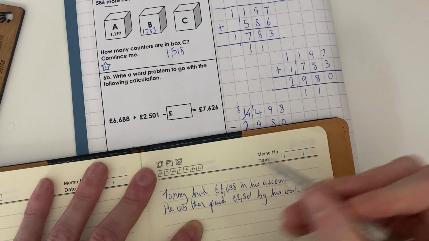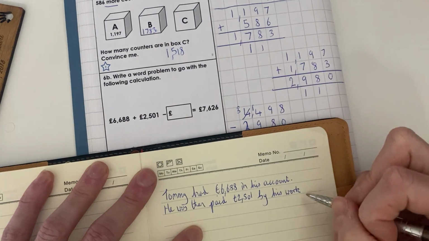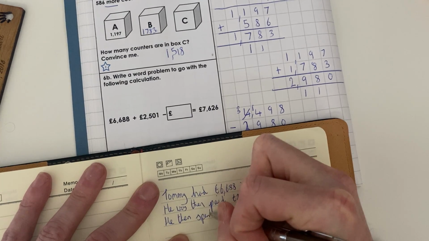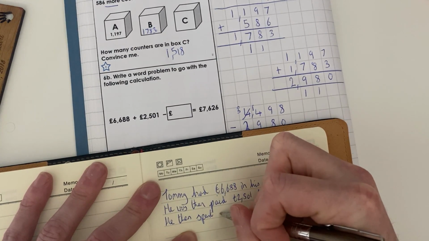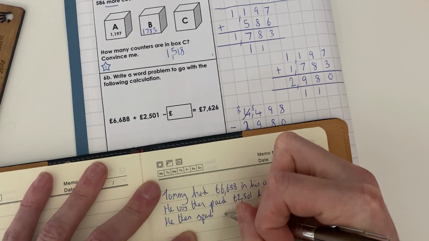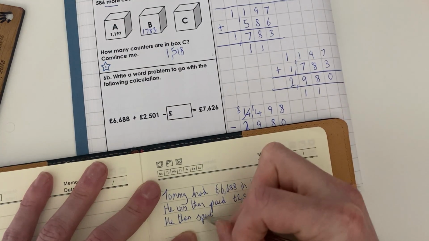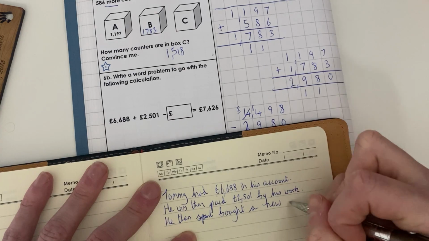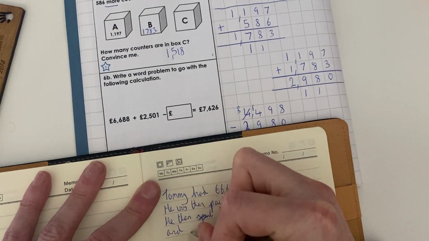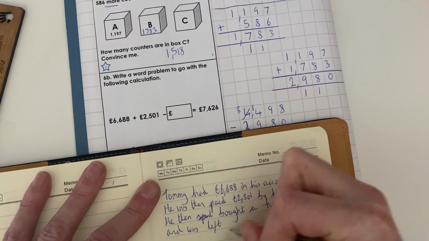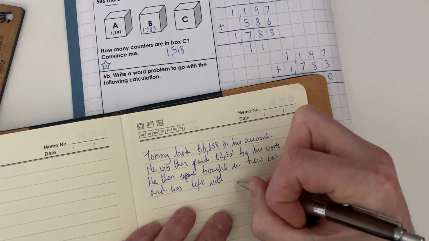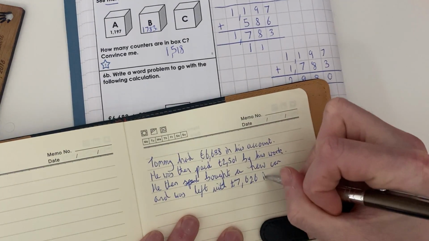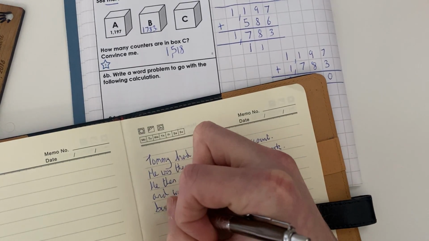So that means his money has gone up. He then spent, he then bought a new car and was left with £7,626 in his bank account.